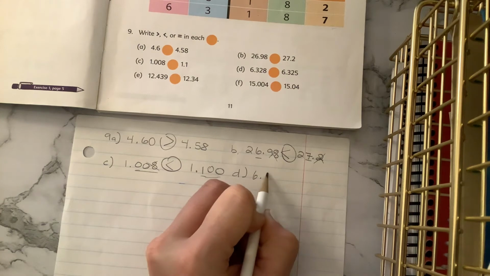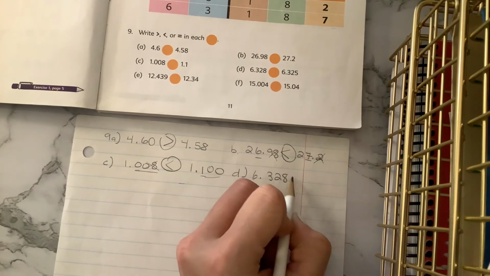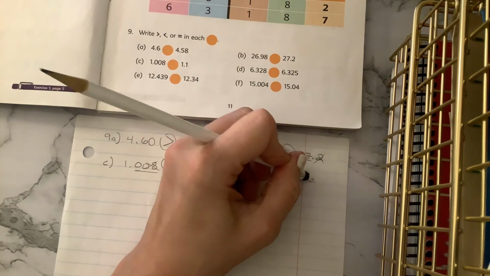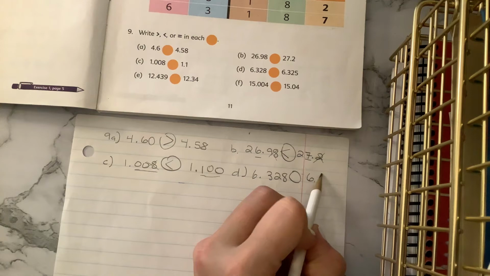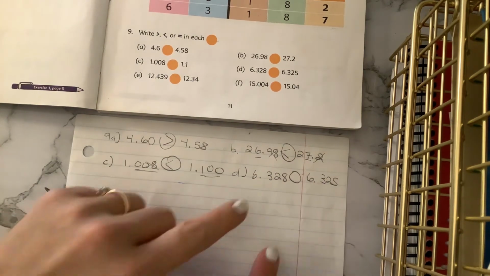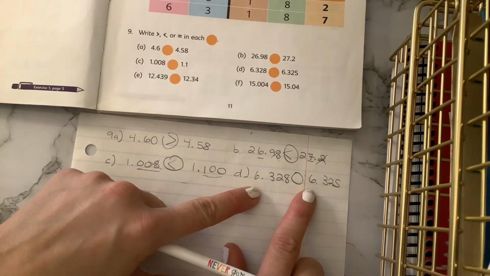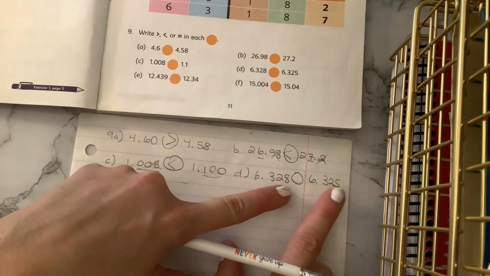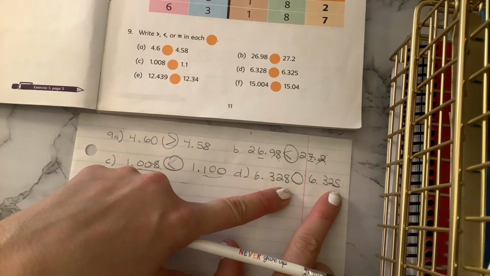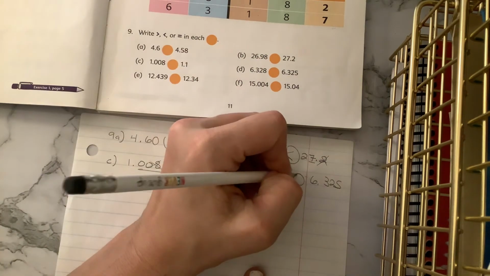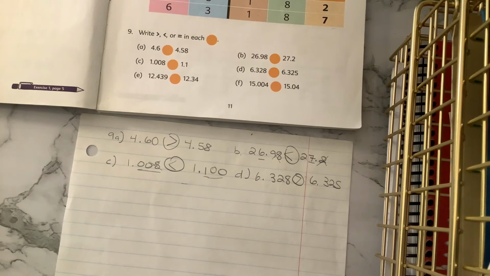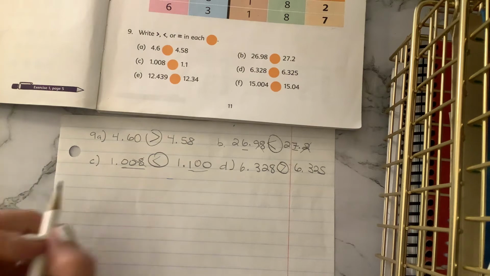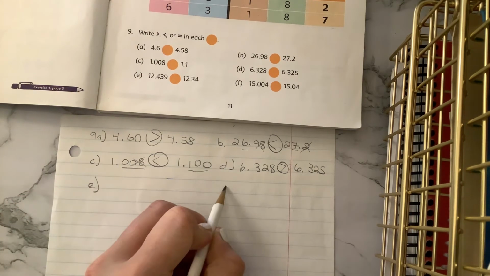I changed my mind. I'll do one more with you, and then I'm going to have you pause and try it on your own. Oh, I'm copying this down wrong. All right, we go one place value at a time. So 6 and 6 equal. 3/10, 3/10 equal. 200s, 200s equal. So where is the difference? In our thousandths place. 8 thousandths is greater than 5 thousandths. So fifth graders, I would like you to pause, try E and F, come on back and see how you did.